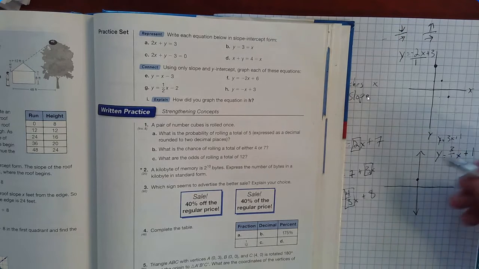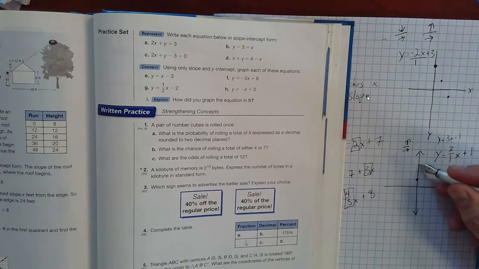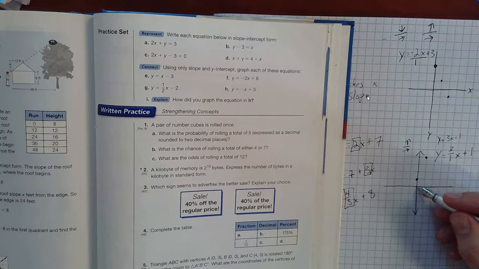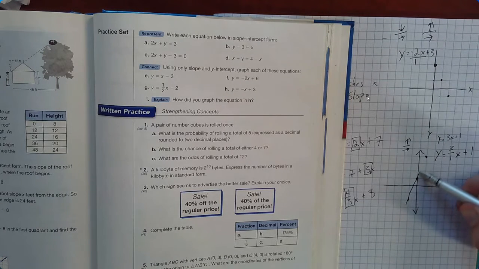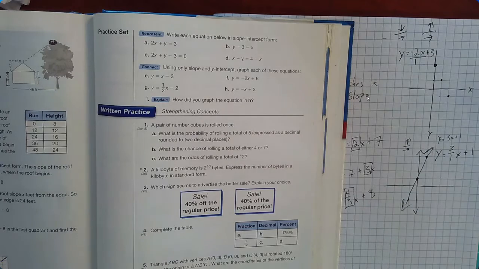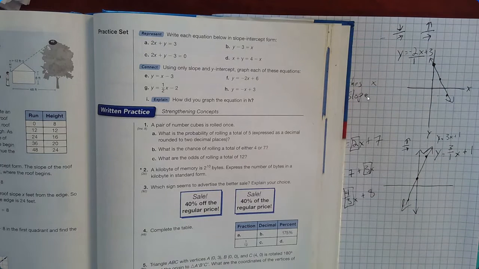That 3 over 1, my rise over run, I go up 3, 1, 2, 3 over 1. On the other side, I go 1, 2, 3 down over 1. Because you have to go both ways. The line goes up and it goes down. And then I just draw a line through here, and I'm done. That's my line.